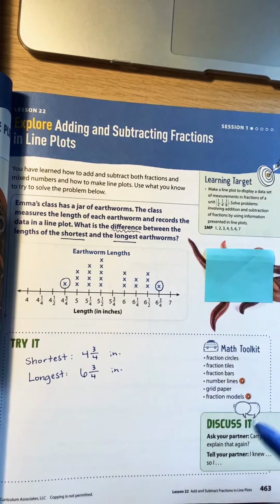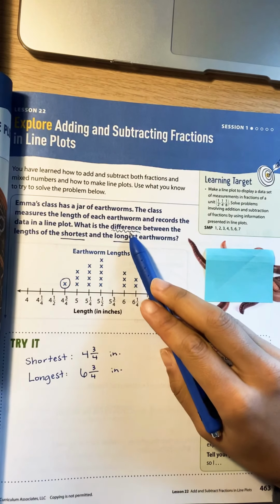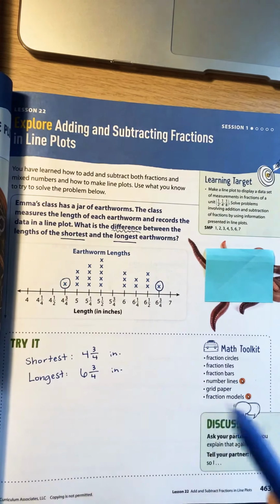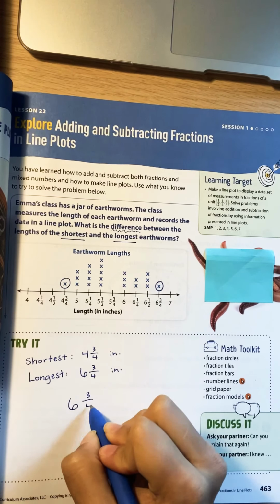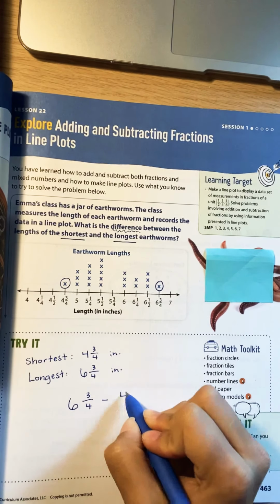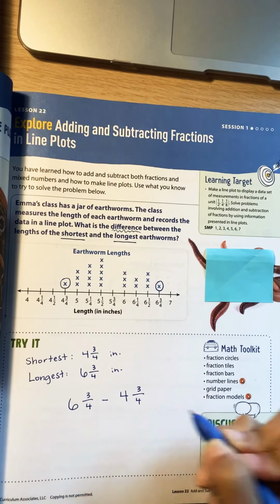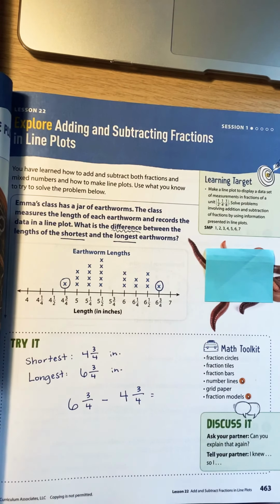Since it's difference, that means we're subtracting. We need to subtract these lengths. So I'm going to put the longest earthworm in the front. 6 3/4 minus 4 3/4 equals. And then it's just the same stuff we've been doing, right? We've been subtracting mixed numbers in this past lesson, lesson 21.